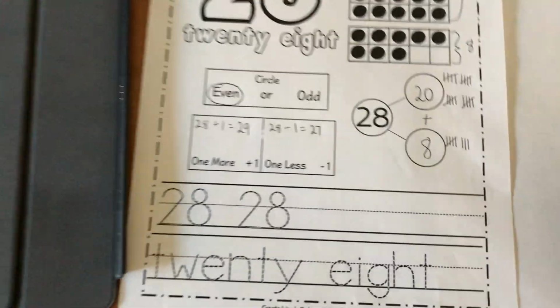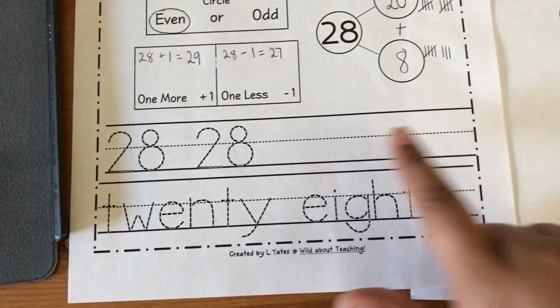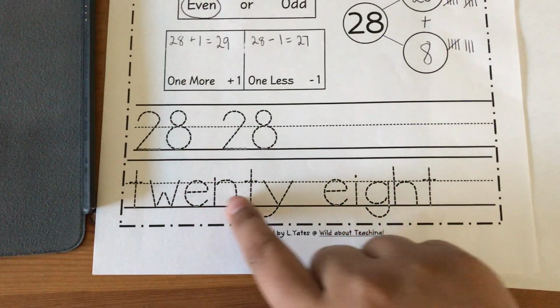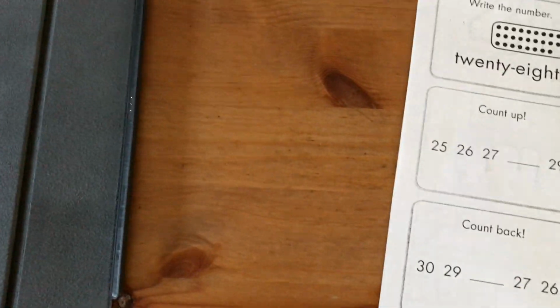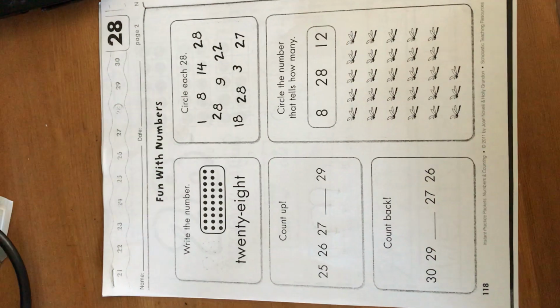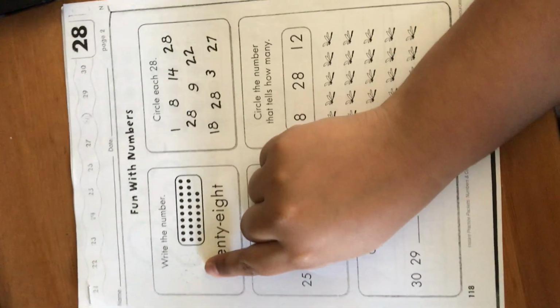Okay, so now your job is to trace the 28s and then write them, and then you can trace the word 28. After you do that, we're going to move on to the fun with numbers page. You're going to write the number 28 here.